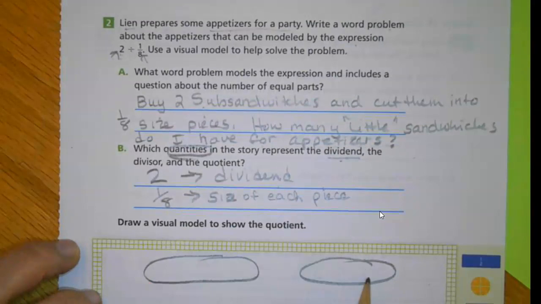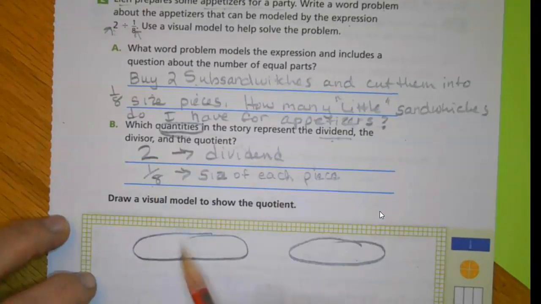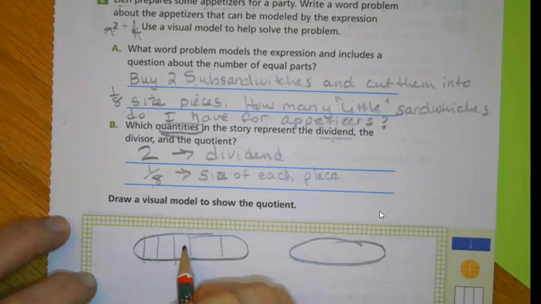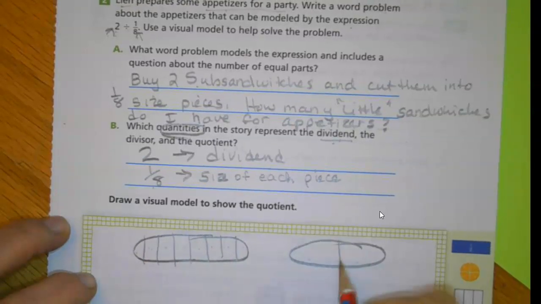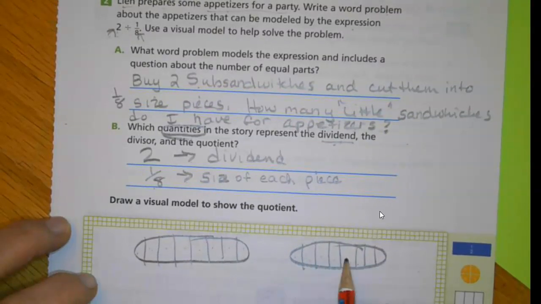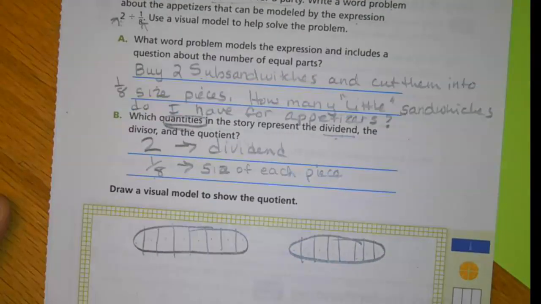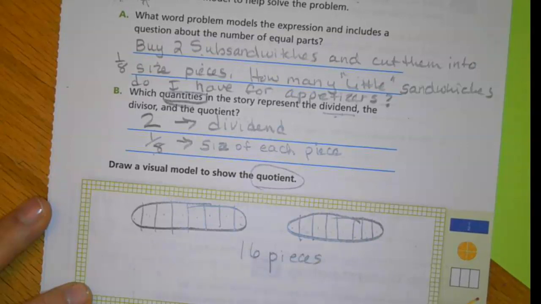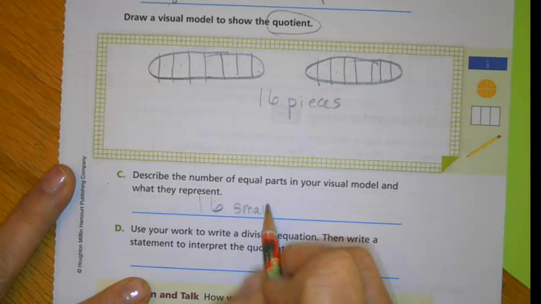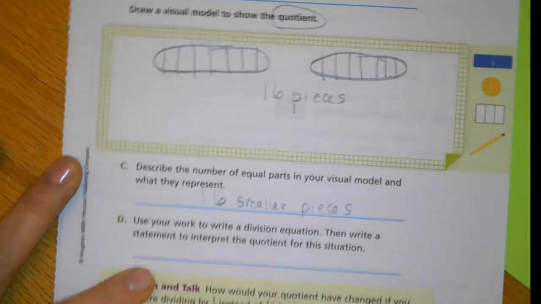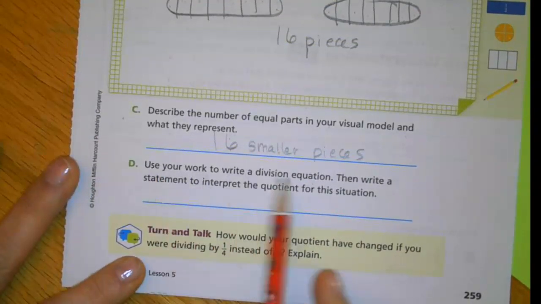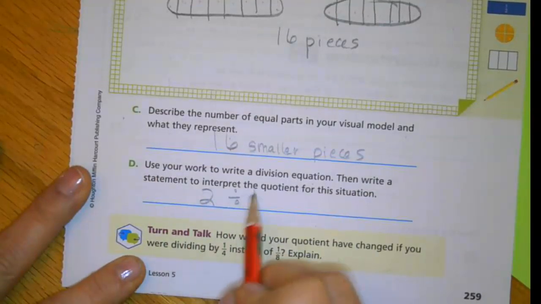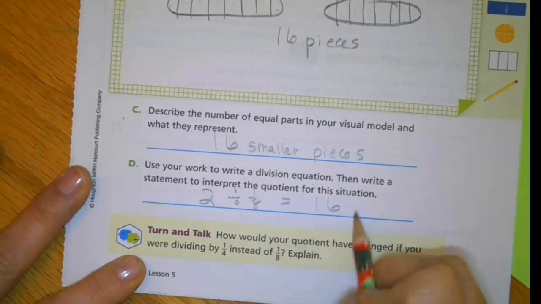All right, and so I'm going to cut my subs into 1/8 size pieces. So go ahead and do that. Now we can see that the quotient is going to be answered by counting up the number of pieces. So I've got 8 of them here and 8 of them here, so I know I'm going to have 16 pieces or small sandwiches. Describe the number of equal parts in your visual model and what they represent. Well, we have 16 smaller pieces, and that's going to be how many I have for appetizers. And use your work to write a division equation. Well, we know we're going to have the 2 whole sandwiches divided up into 8ths, and I'm going to end up with 16 pieces for appetizers.